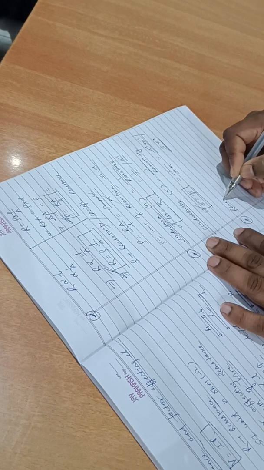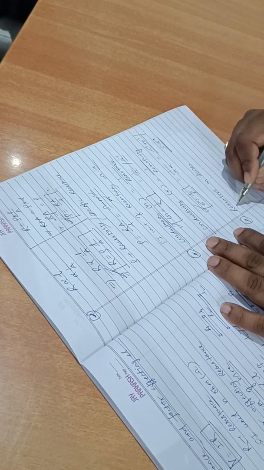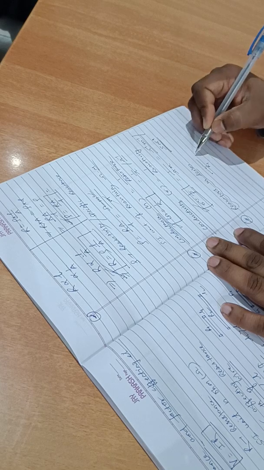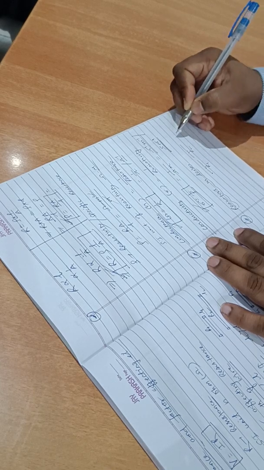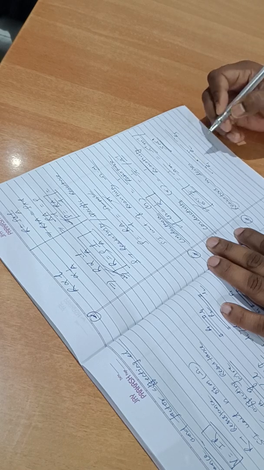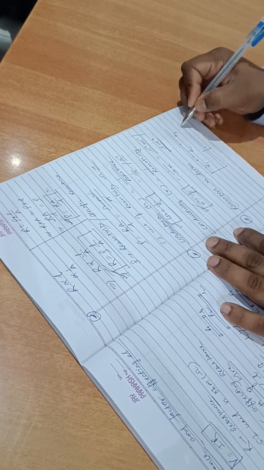Coming to resistors in series. Try to understand, children. Suppose there is one resistor R1, another resistor R2, and another resistor R3. If one end of this is connected to one end of this, one end of this is connected to one end of this, and they are connected to a V volt battery.